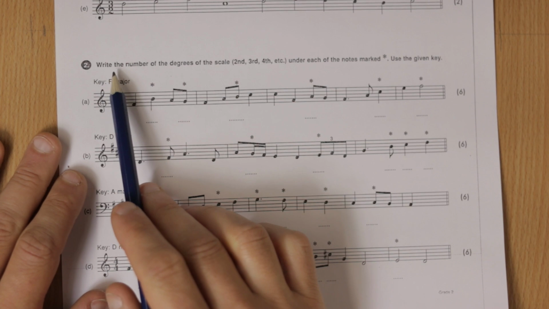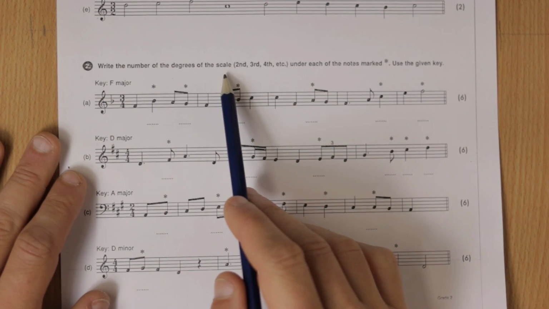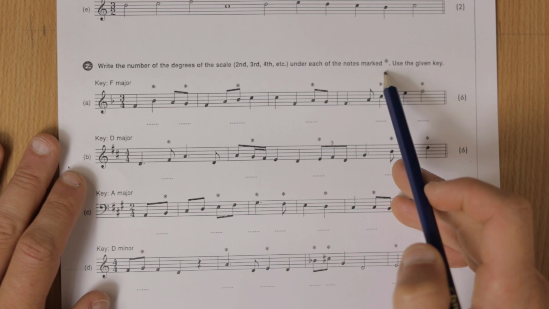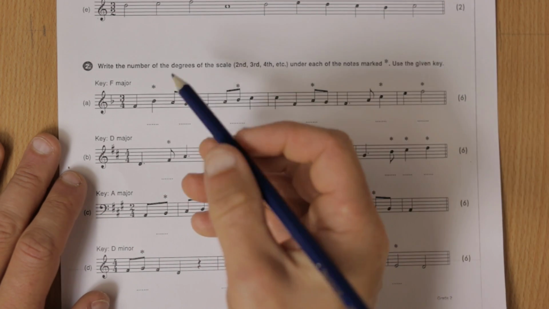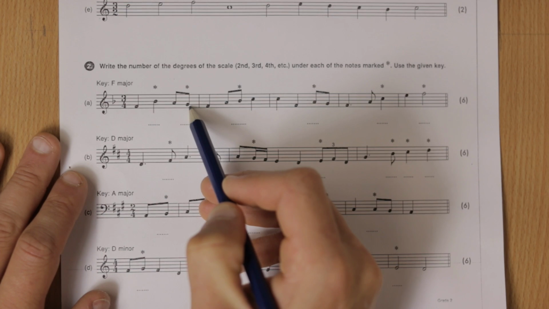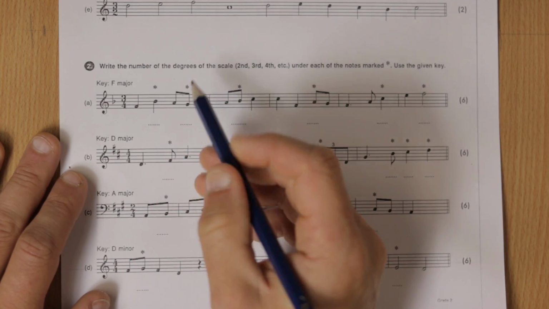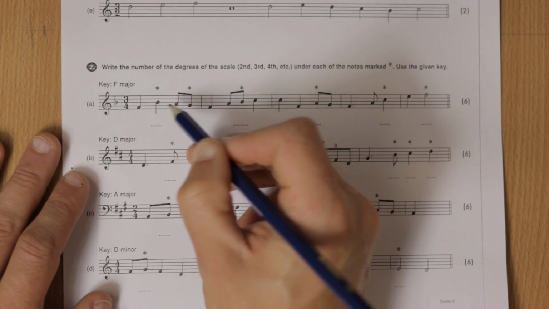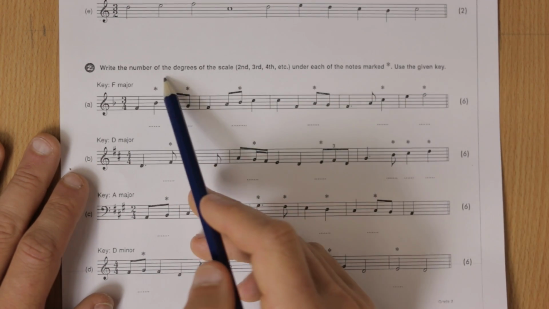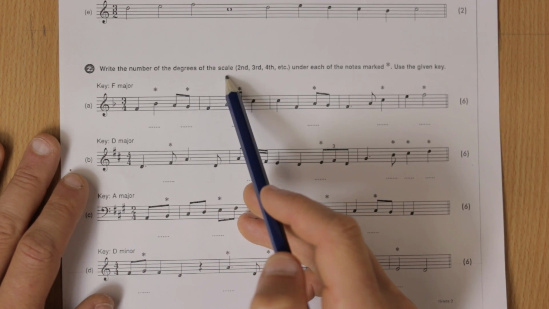And question 2. Write the number of the degrees of the scale, a second, third, or fourth, under each of the notes marked. So we've done this already in the last question. That's from there to there this time. So don't ignore this note. Oh, sorry, I'm doing this wrong. Write the number of the degrees of the scale.